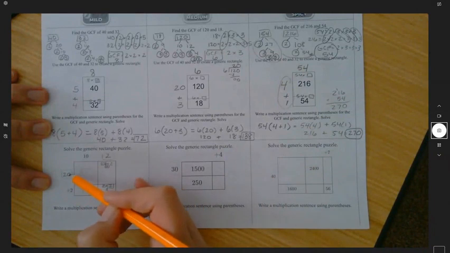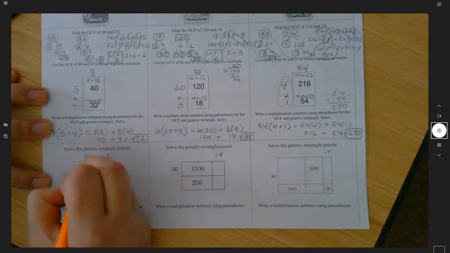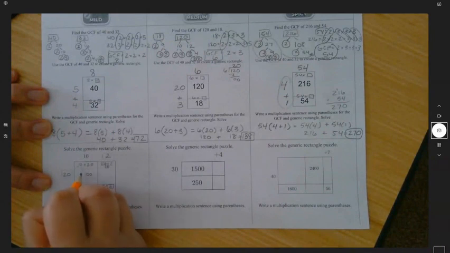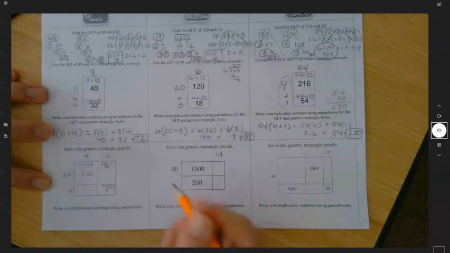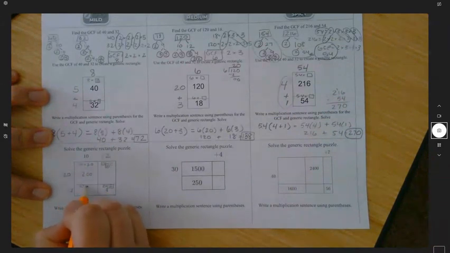Now I have two numbers here to get this one. And we have 10 times 20. So I have my two zeros. And then I multiply 2 and 1, which is 200. And then down here, I have 10 times 2, which is 20.